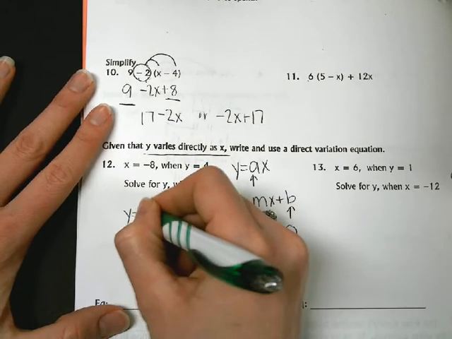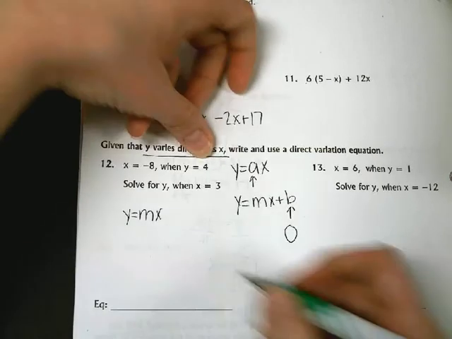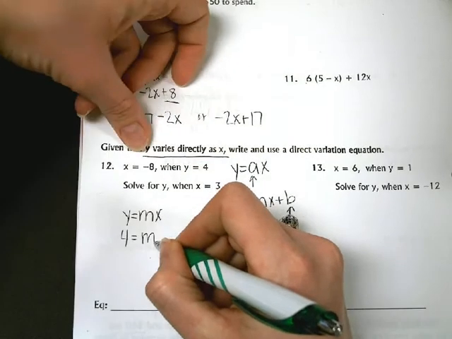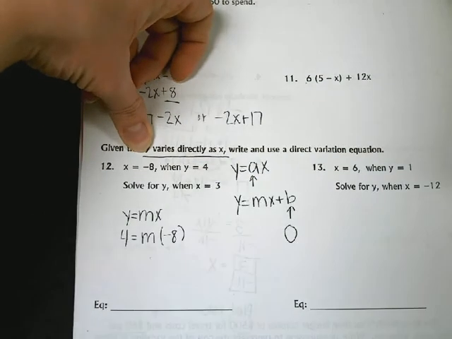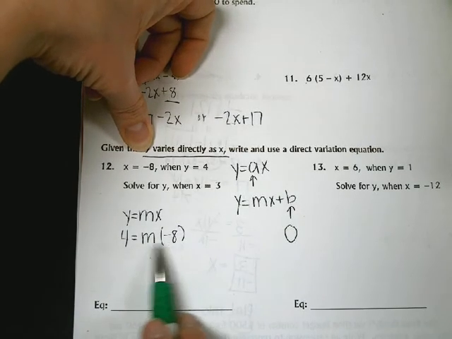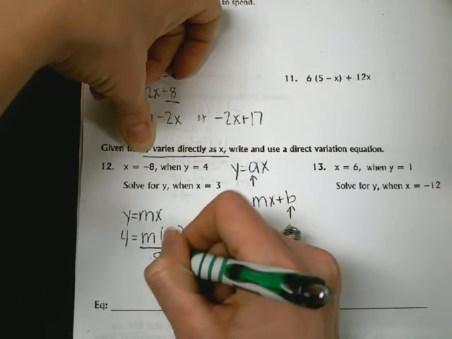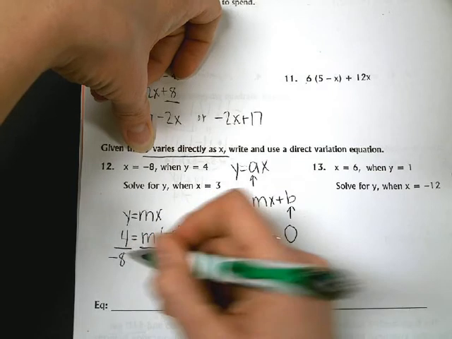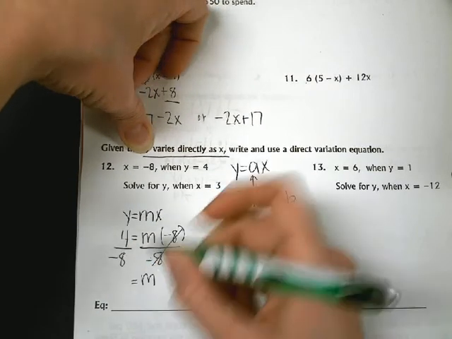And I want to solve for m. Well, right now, m is being multiplied by that negative 8. So in order to cancel it out, I divide by negative 8. And whatever you do to one side, you have to do the other. So you're left with m equals 4 over negative 8, which is the same thing as negative 1/2. So my equation, if I go back and plug it in, is y equals negative 1/2 x.